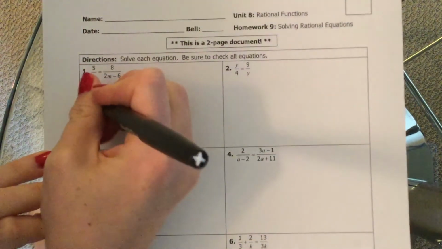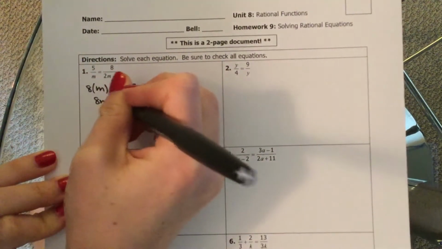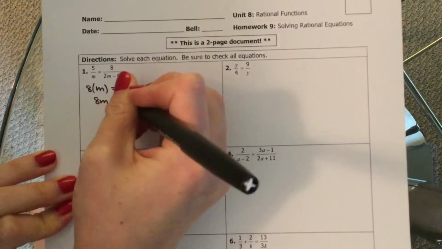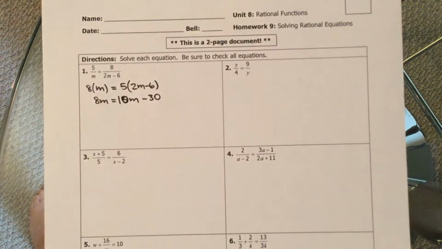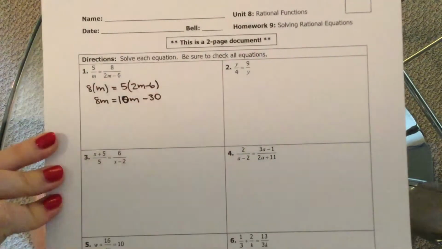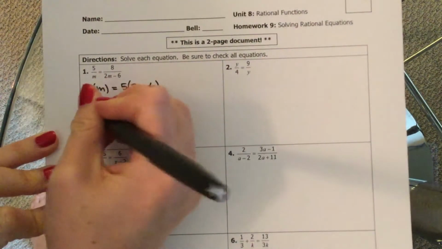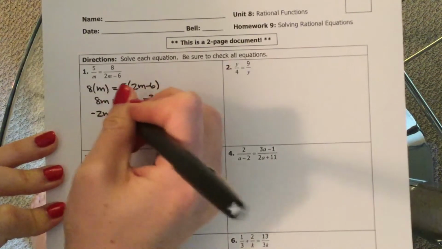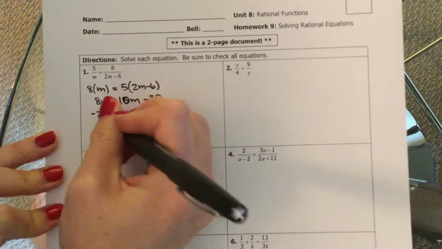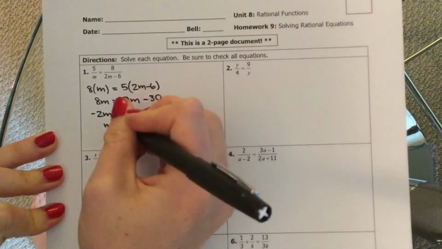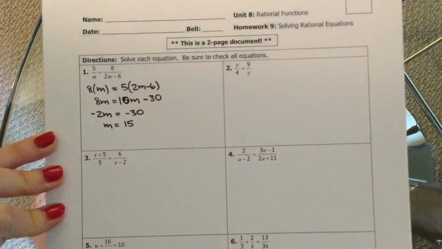So here, this is just, of course, an 8m. Here we can distribute that 5. You've got a 10m minus 30. And then we're going to solve for m. So I'm going to subtract 10m from both sides. So 8m minus 10m is a negative 2m equals negative 30. And then divide both sides by negative 2, so we get m by itself. Negative 30 divided by negative 2 is a positive 15.